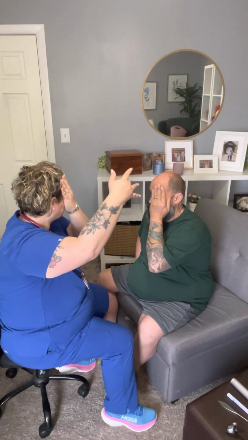I'm also going to test your peripheral vision. I want you to cover your left eye, and I'm going to cover my left eye as well. You let me know when you see my fingers come into view, and then the other eye, and let me know when you see my fingers come into view. Perfect. So I think that's normal because we saw them at the same time.